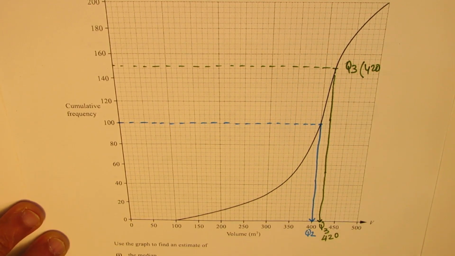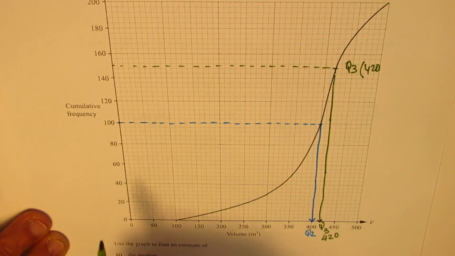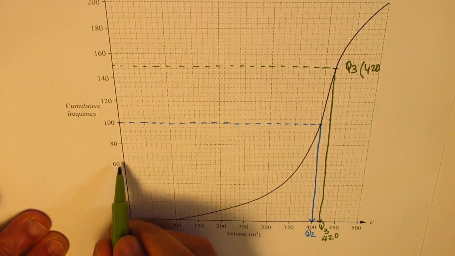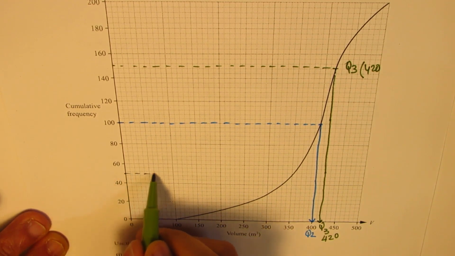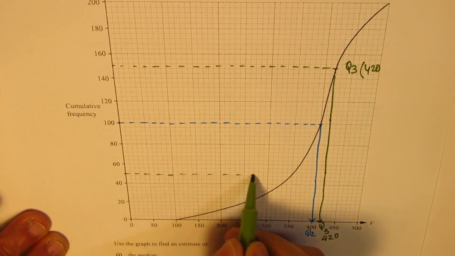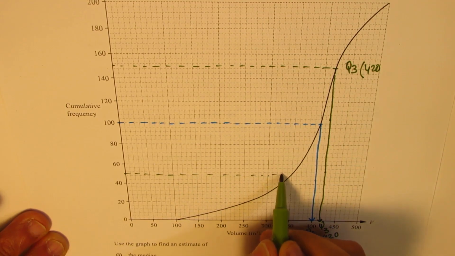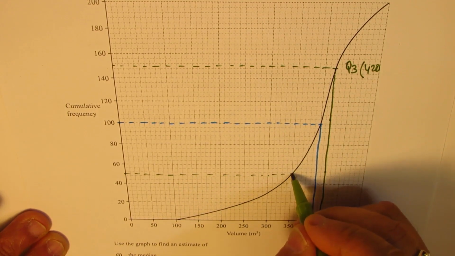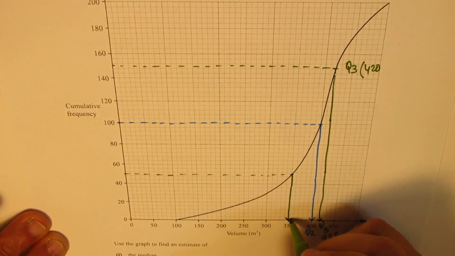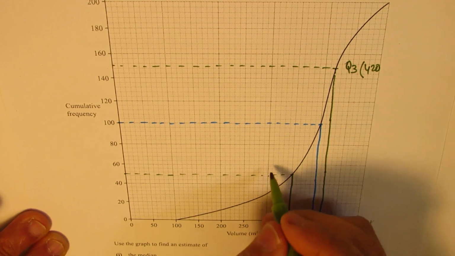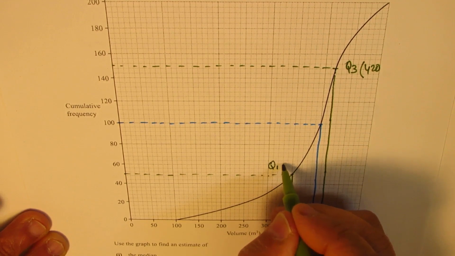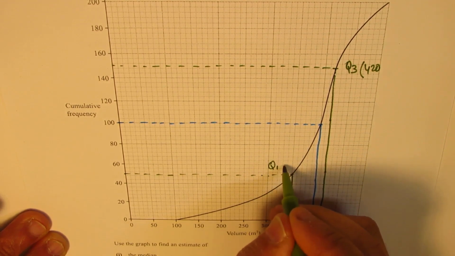Okay. Now let's see what is Q1, which is 50 for us. Now 50 is between 40 and 60, so right there. So this value, right? Let's read this. It is 350. So what we get here is Q1 equals 350.